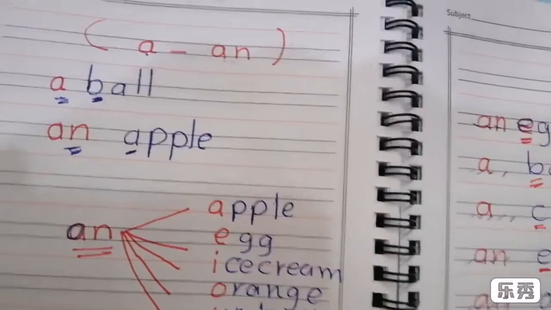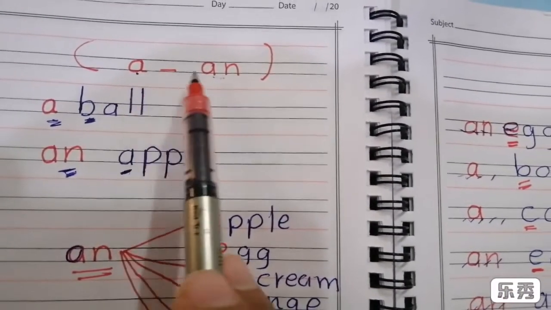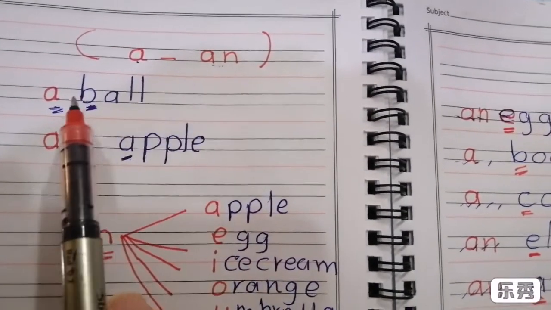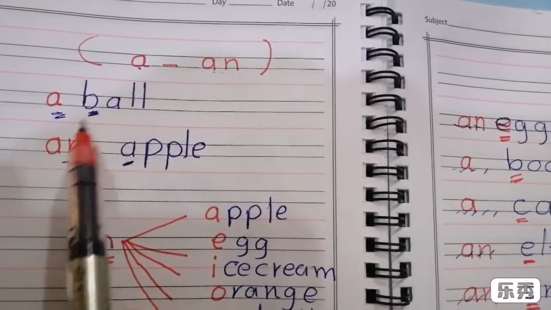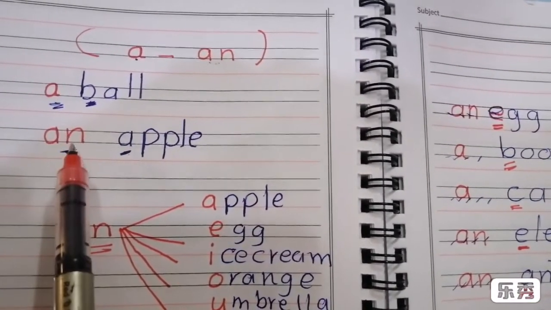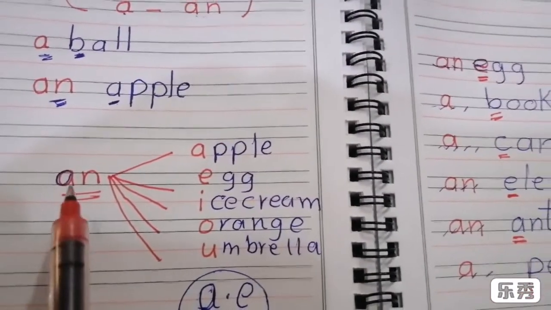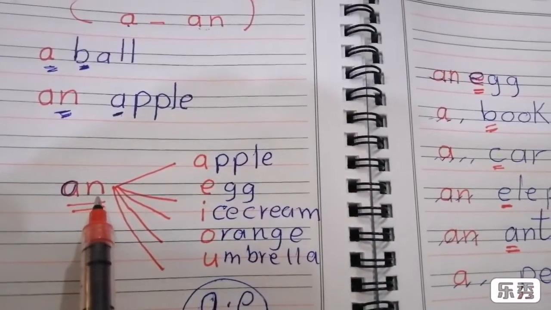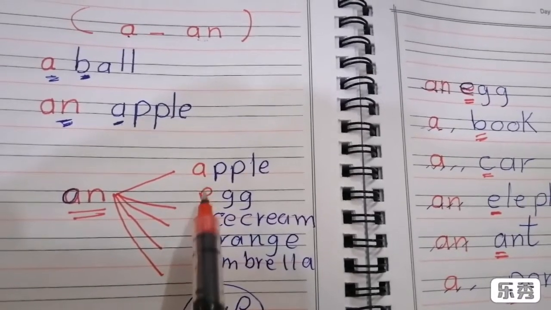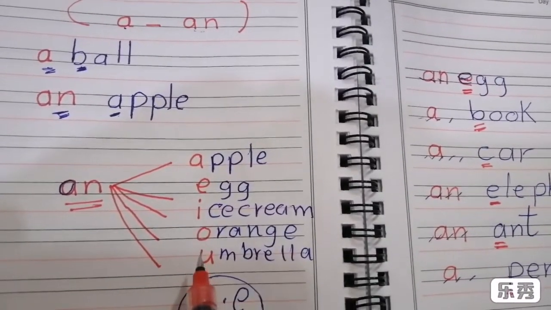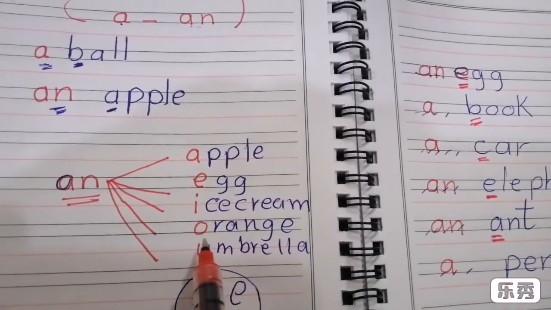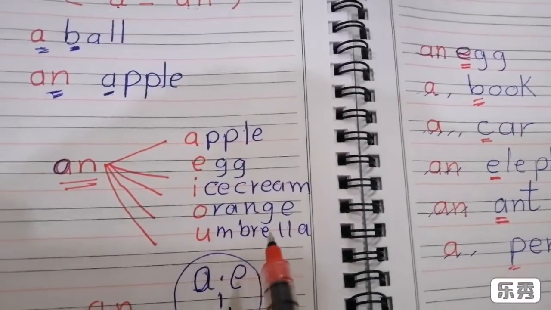So again, a and an come with singular. A ball, an apple. Why do we use a here and an here? An comes when the word begins with A, E, I, O, U, like apple, egg, ice cream, orange, umbrella.